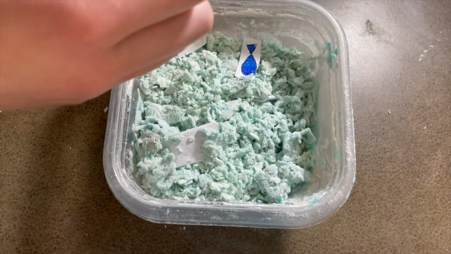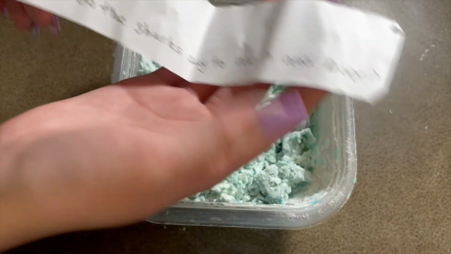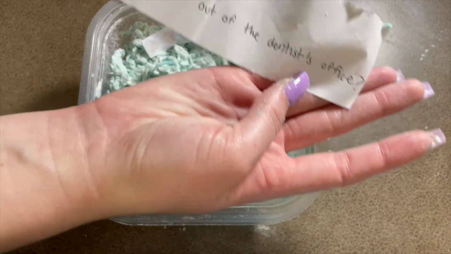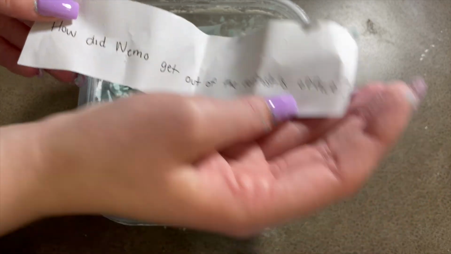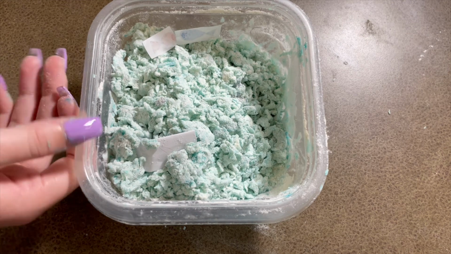Alright, this one says, "What do the sharks say to Marlin and Dory?" So think about that for a second. "Fish are friends, not food." Good job. Yes, that's exactly what they say. So let's get another one out. How did Nemo get out of the dentist's office? Good job. He got flushed. He got flushed down the toilet. Good job. Let's do our next two.